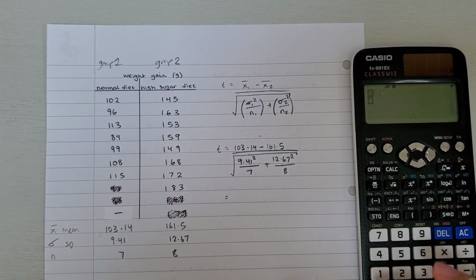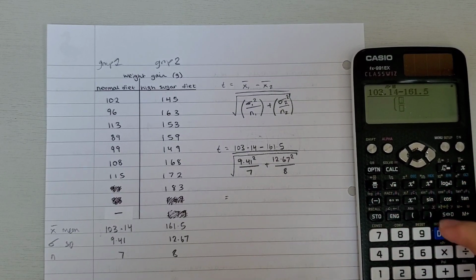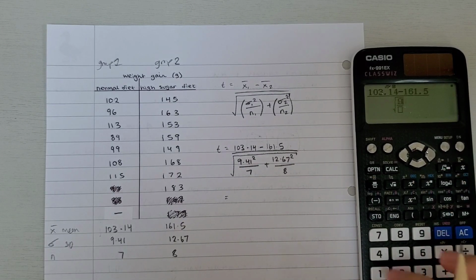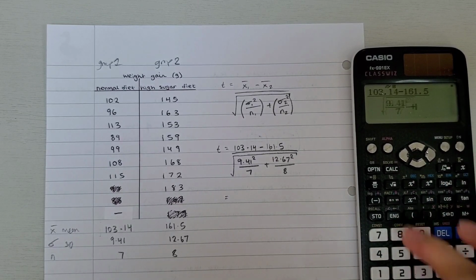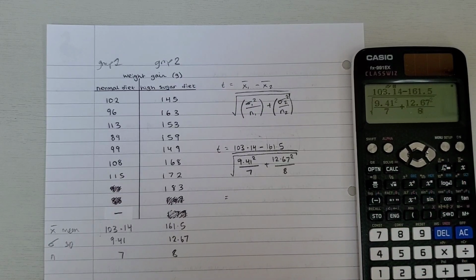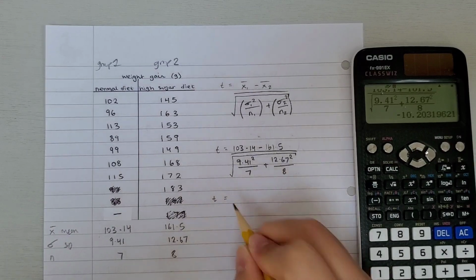So that equals 103.14 minus 161.5 divided by the square root of 9.41 squared over 7 plus 12.67 squared over 8. That gives us a value of negative 10.2.